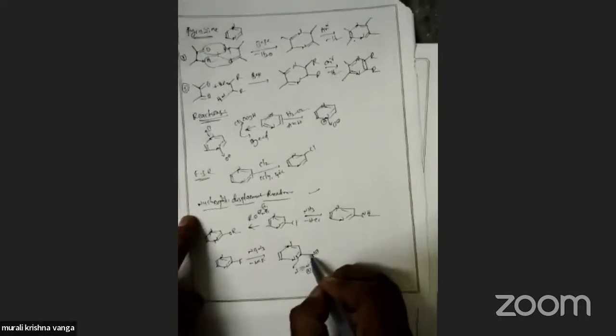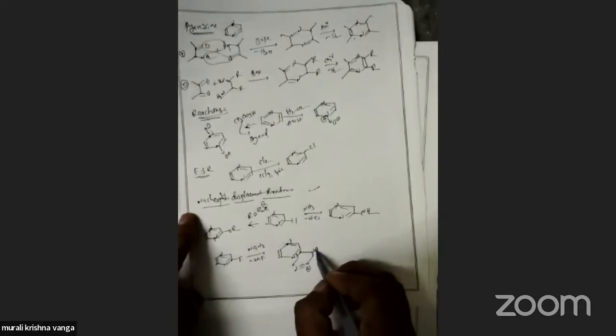It is involved in the ring formation. The ring formation takes place.